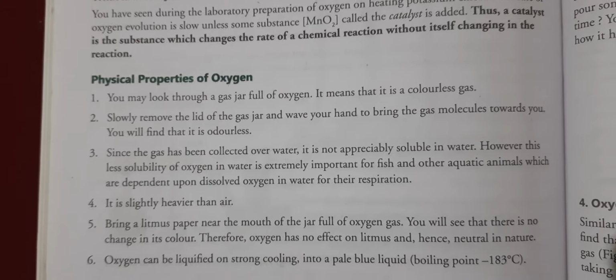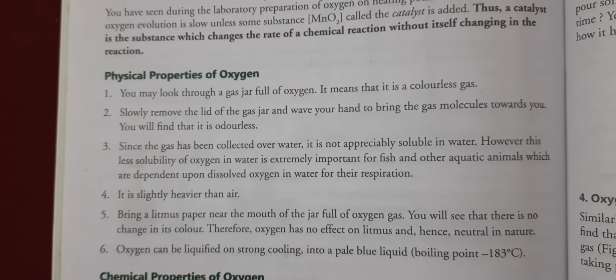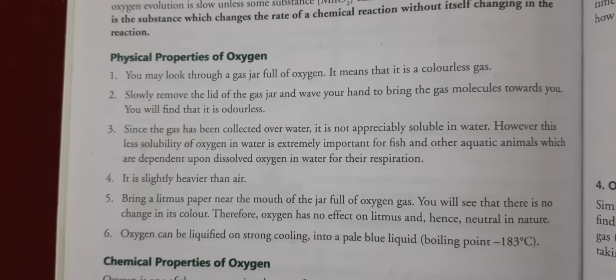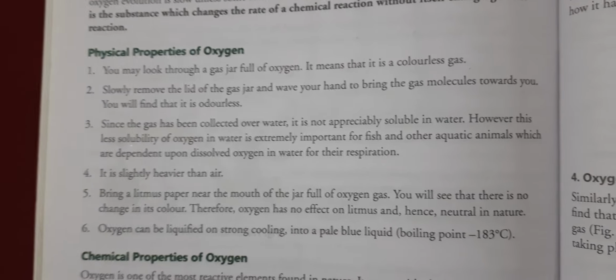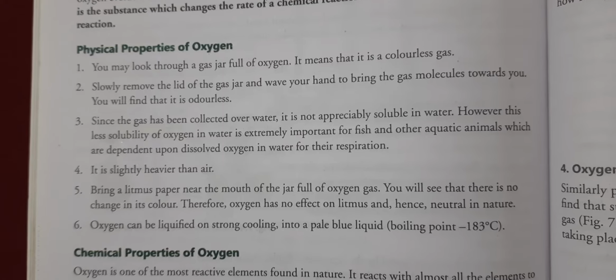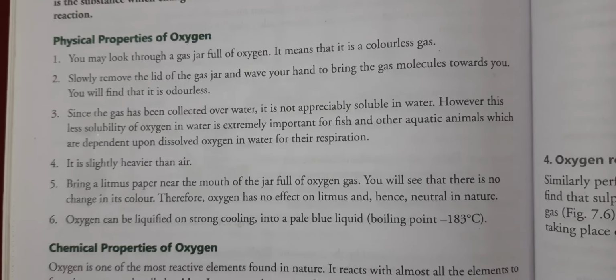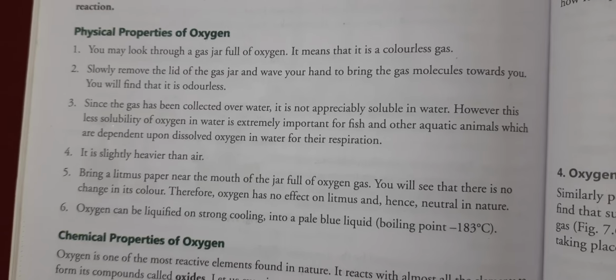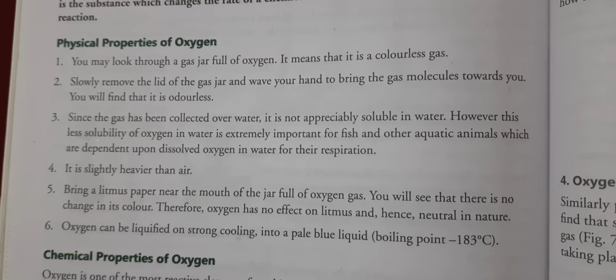Hello, class 7. In today's discussion of chemistry, we are going to see about the physical properties of oxygen. Physical properties are those properties which can be seen with our eyes or can be felt. We can feel it or see it or taste it. So, these are called physical properties.